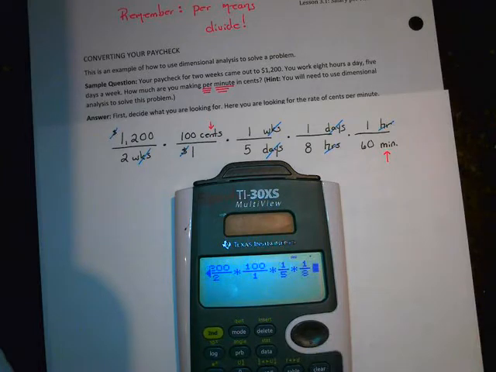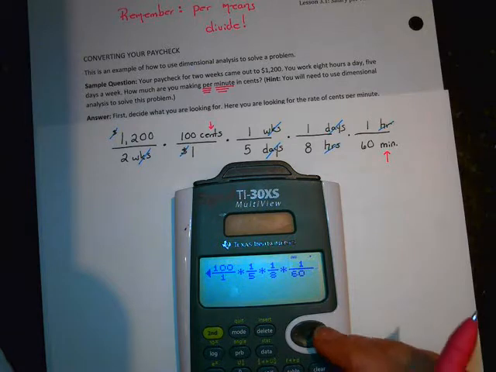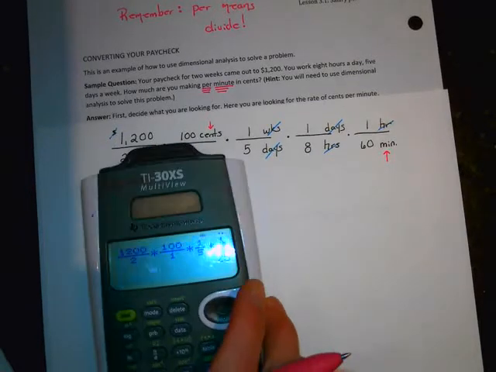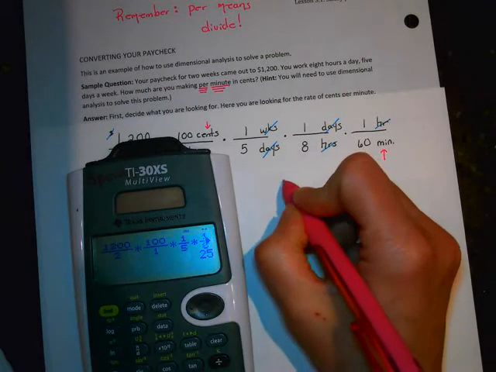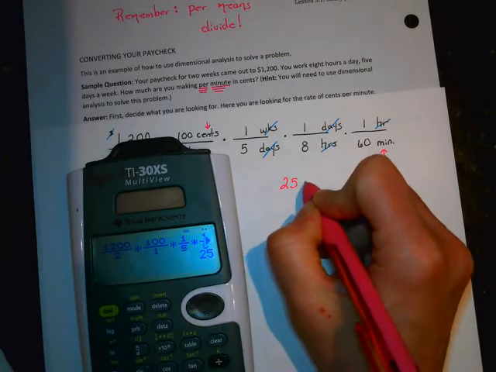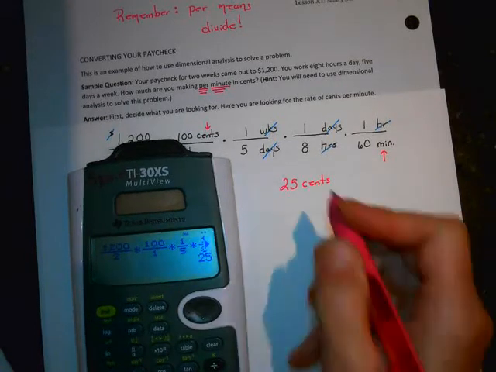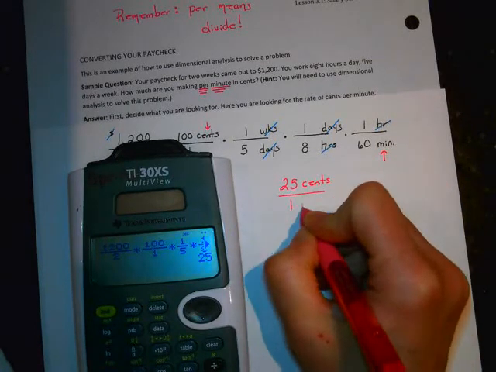So it looks like you are making 25 cents per minute, right? So 25's in the upstairs along with the cents, and that's really 25 over 1. So the units on the 1 are minutes. That is a big old dimensional analysis problem.